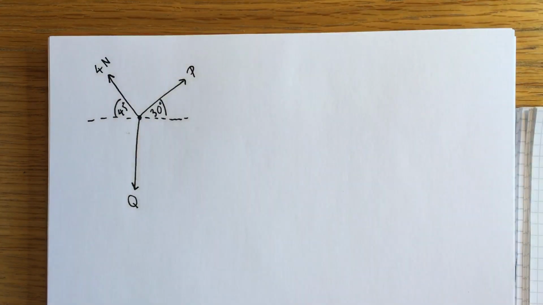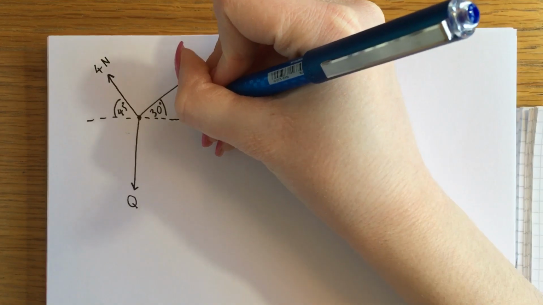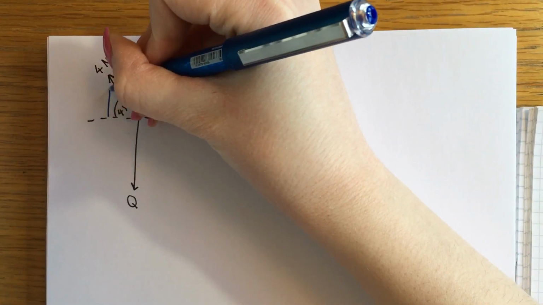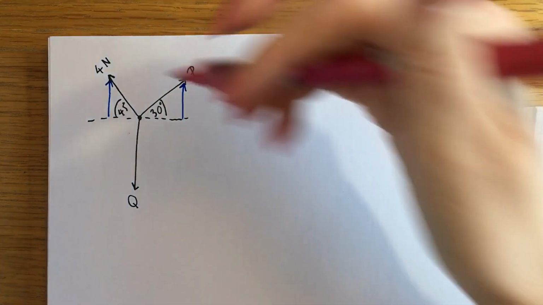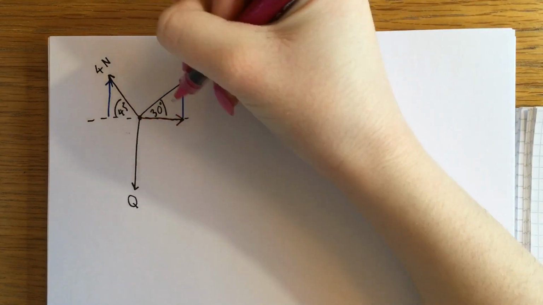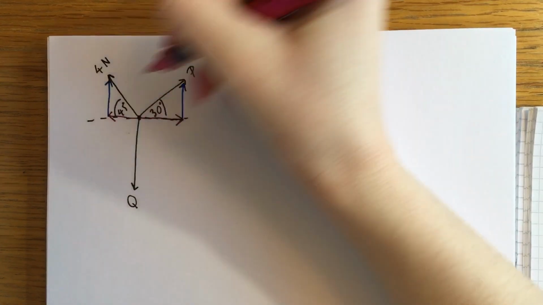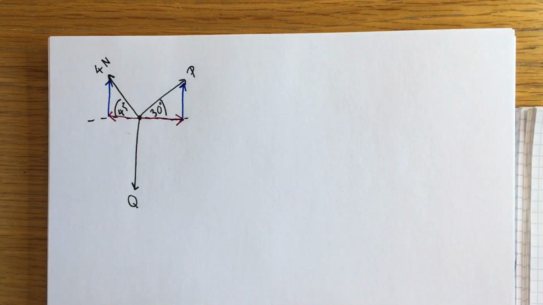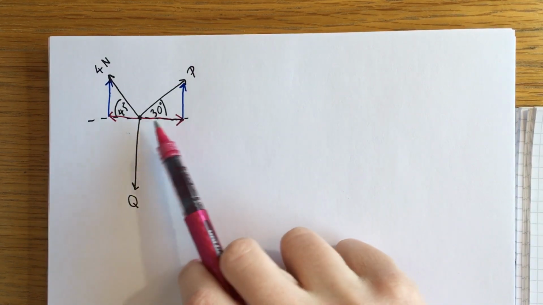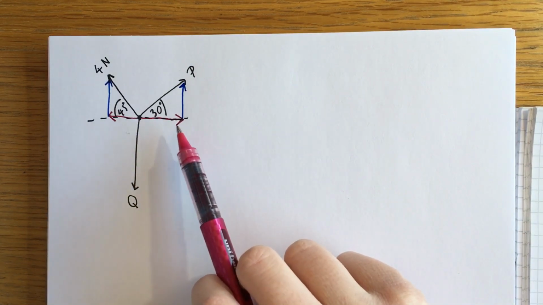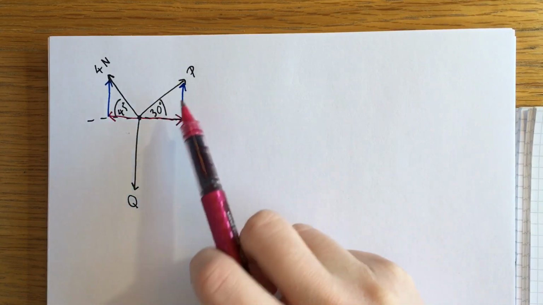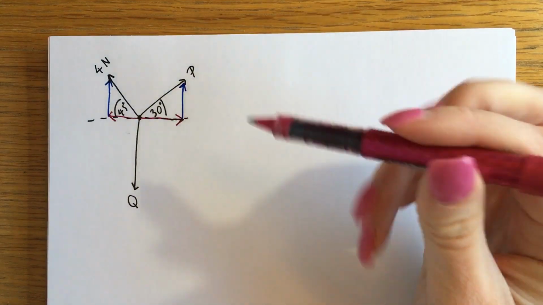Now, actually in the exam, you wouldn't be told explicitly to resolve horizontally and vertically, you would just be told to find the magnitudes of the forces P and Q. And you'd have to know to resolve forces. So I'm just going to draw on my vertical and my horizontal forces for my two forces that are acting at an angle, so that I've got them all there. Now I'm going to resolve my horizontal forces first, and I'm going to do this because then I completely eliminate Q. I only have one unknown, which means I can actually solve for P.